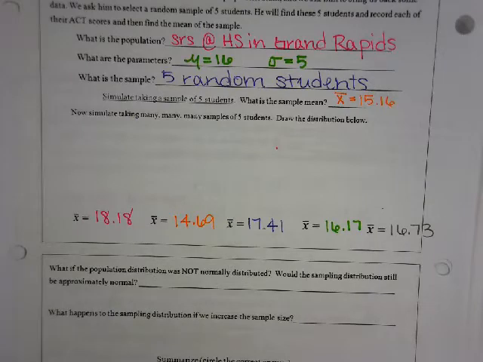Who said normal? Okay, let's see if Calvin's right. So this time we'll do 5, and then 5, and 5, and 5. If I keep doing a ton of samples of size 5, what shape are we getting? Approximately normal.